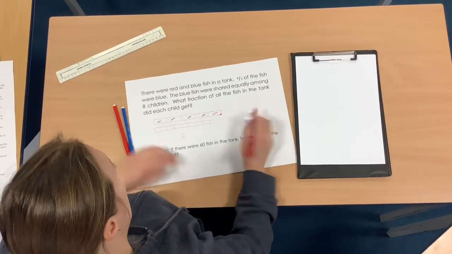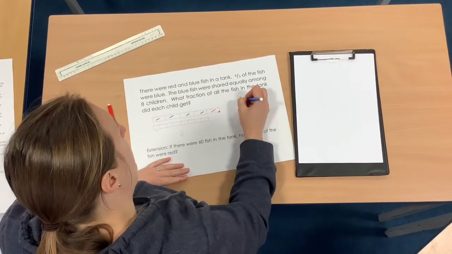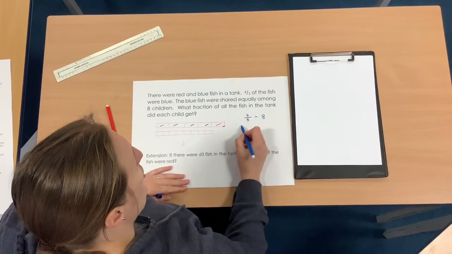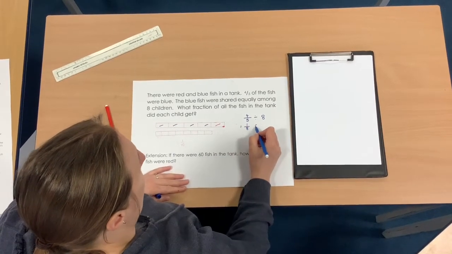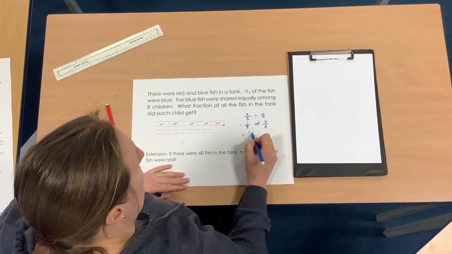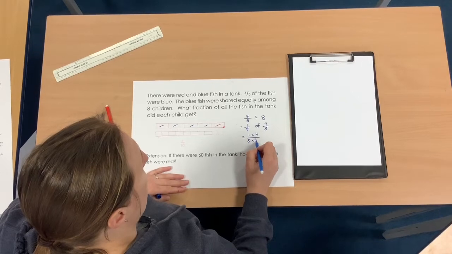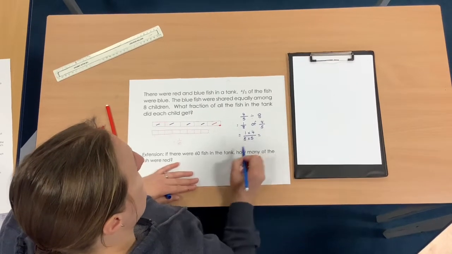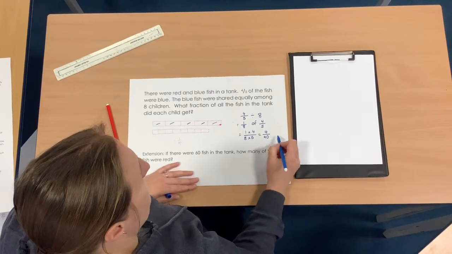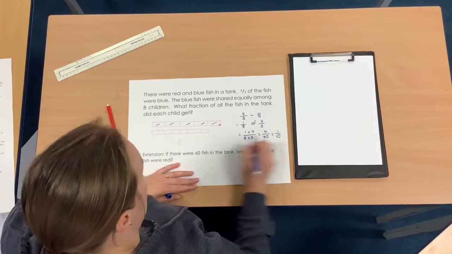I'm going to do the abstract as well over here, just to check. So we had 4/5 divided by 8, which is 1/8 of 4/5, which is 1 times 4, so multiply the numerators, over 8 times 5, multiply the denominators, which is 4/40ths, and then I can see that I can divide both those numbers by 4 to give me 1/10.